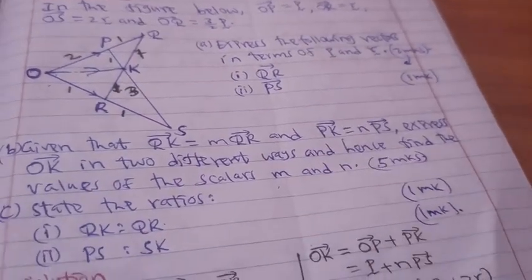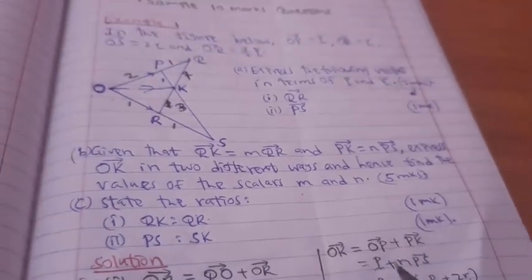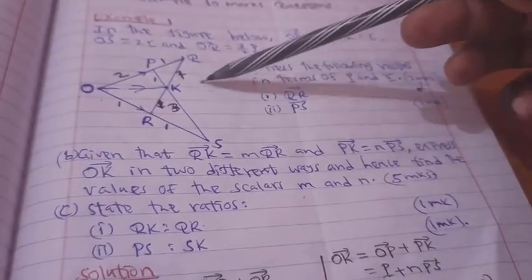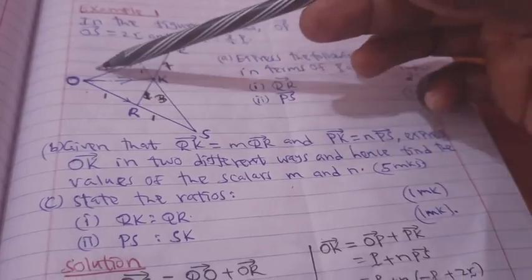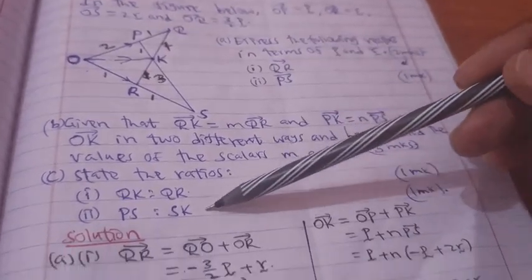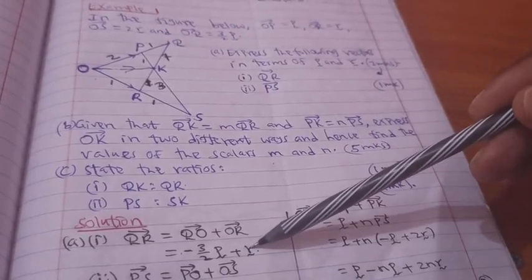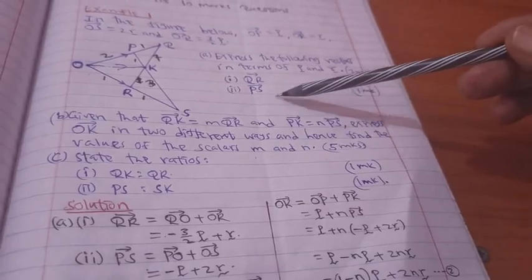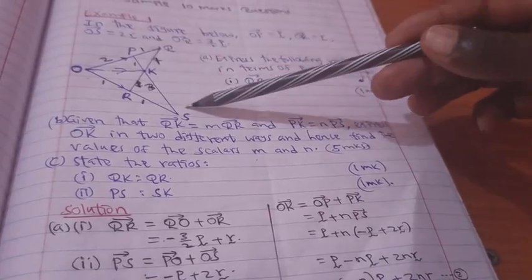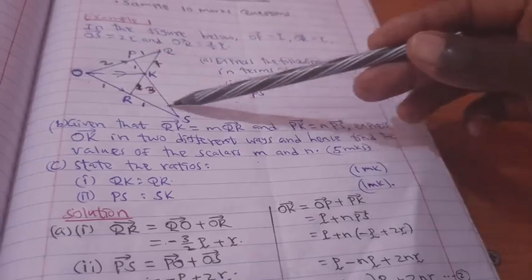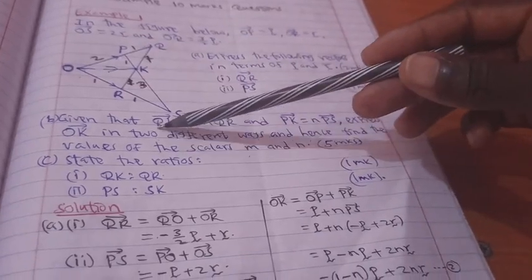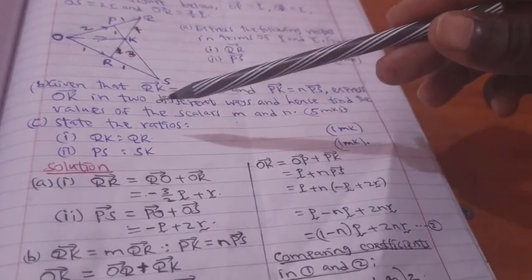Now, vector QR, for us to get QR, we move from Q to O to R. Q to O is negative 3 over 2 P, and O to R is vector R. Then vector PS, to move from P to S, we take PO plus OS. PO is negative P, and OS is vector 2R.